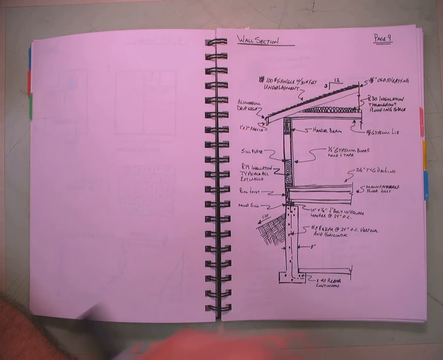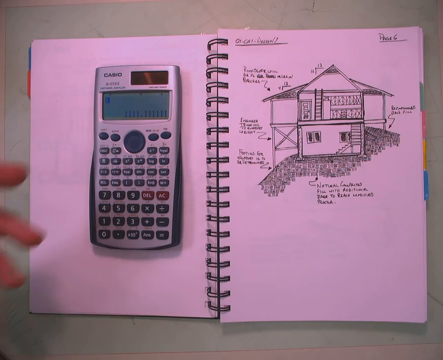What shape do I like? Do I like a gable or a gambrel? Do I like a hip or a Dutch hip? Do I like a mansard? You're getting the picture, I'm sure. So think through, make your designs, and that's the first couple things we're doing.